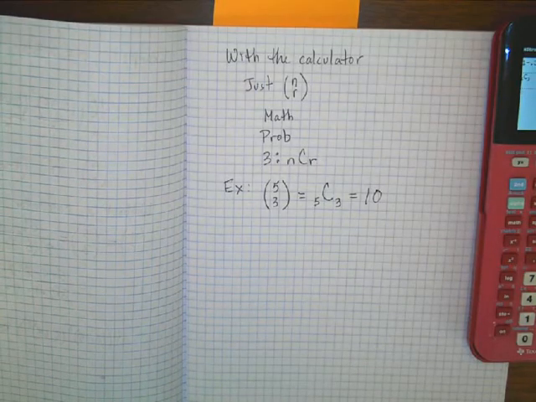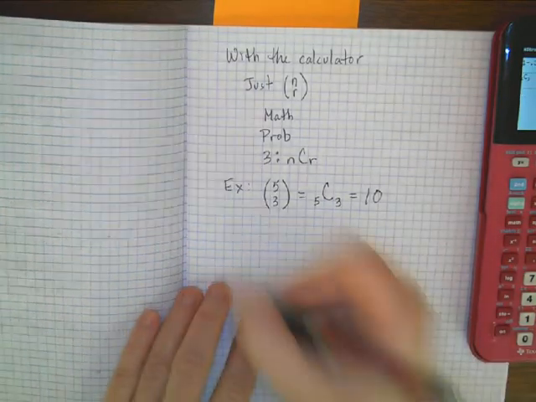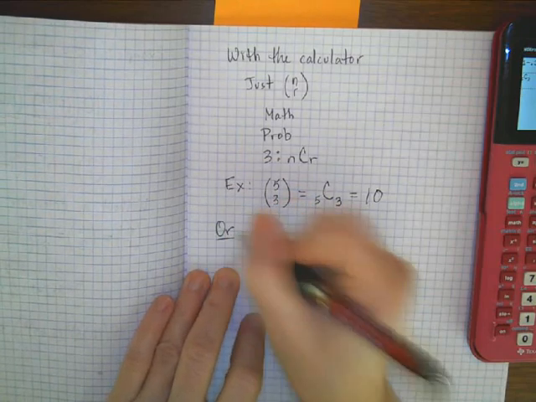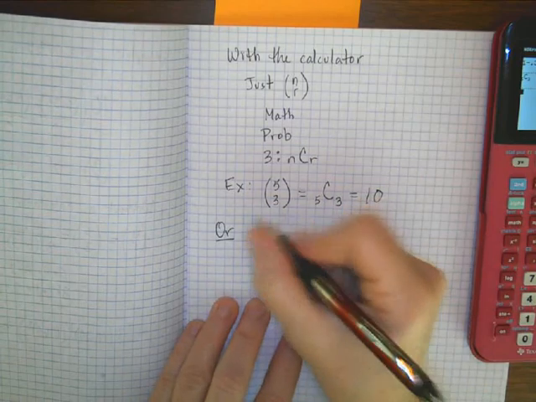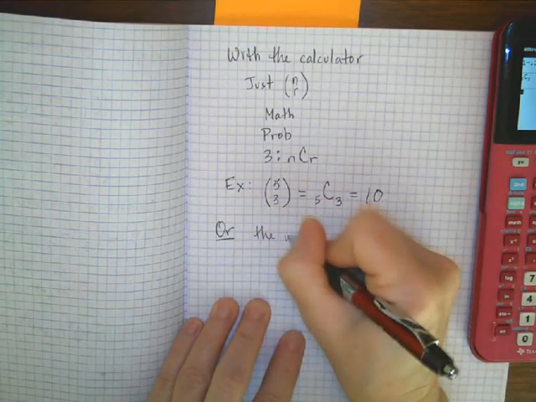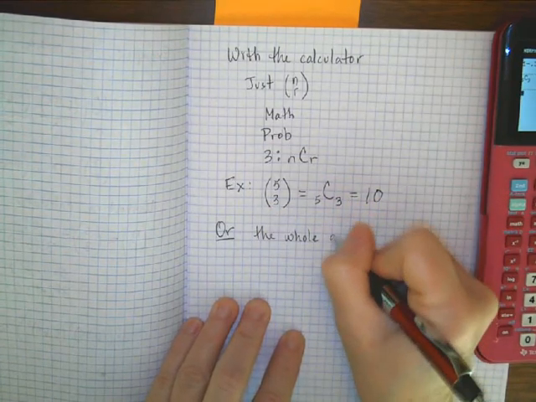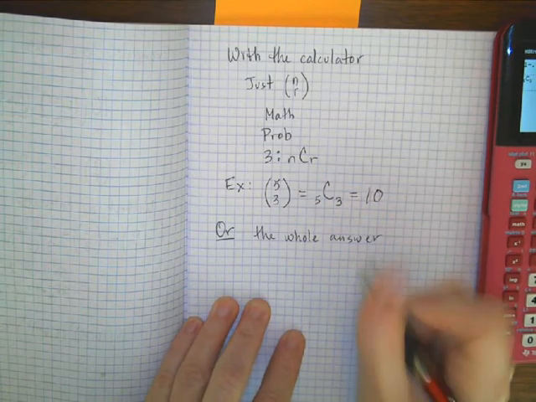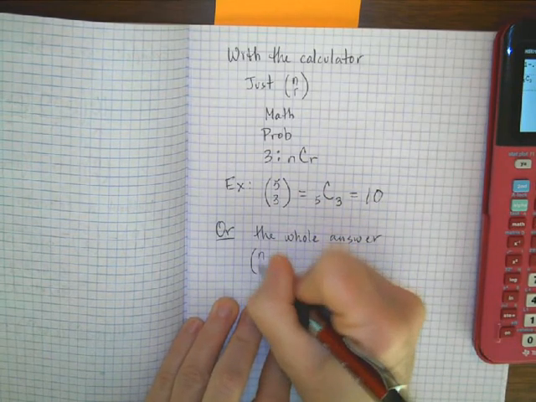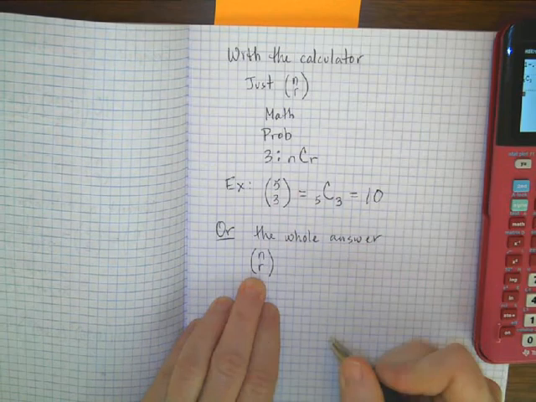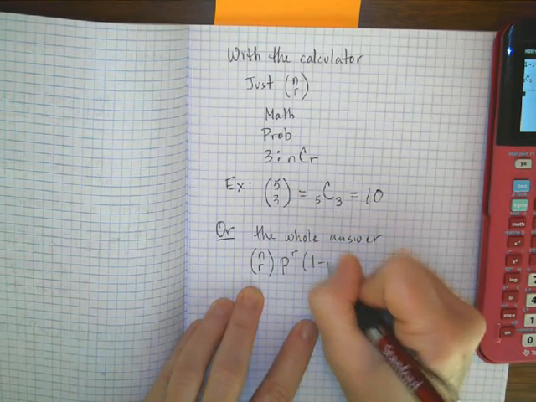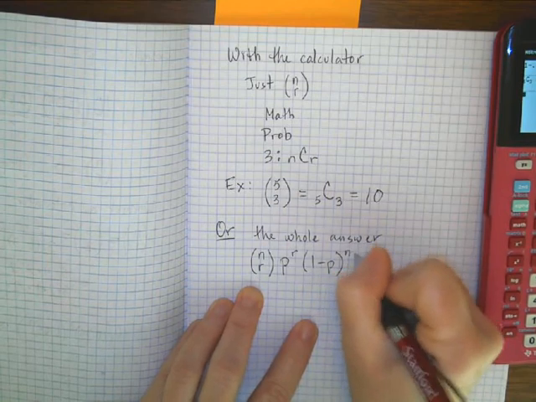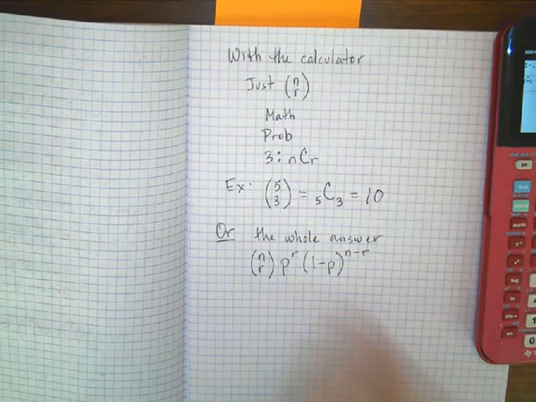Now, we could do the whole thing all at once. We can get the entire answer at once. So remember, our formula is N choose R, that's the coefficient, times the probability of success times the probability of failure. Okay, this guy right here. We can get this whole thing at once.